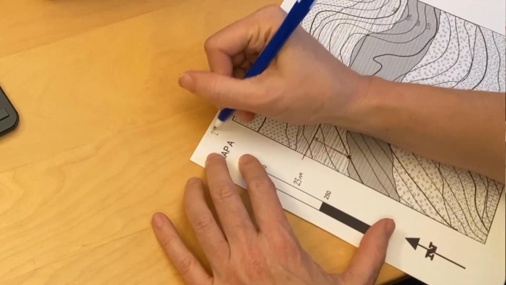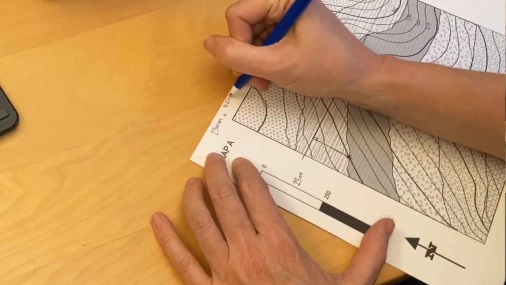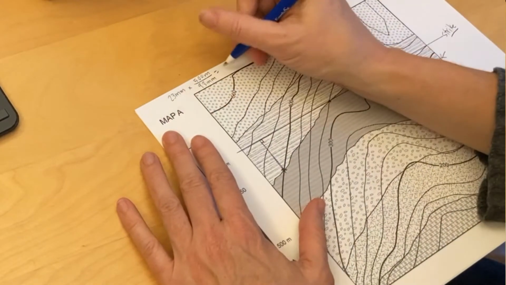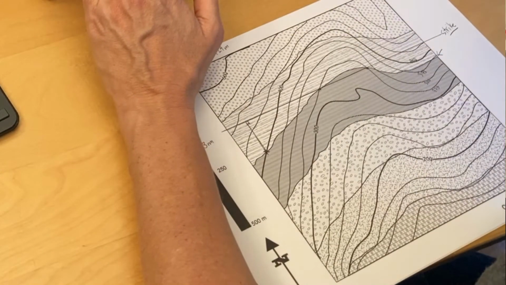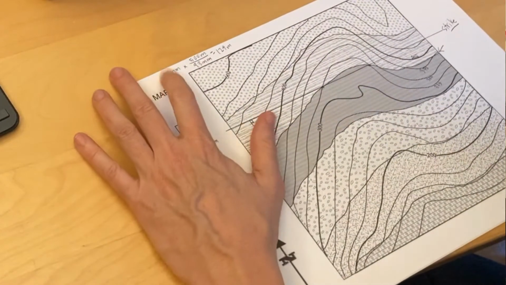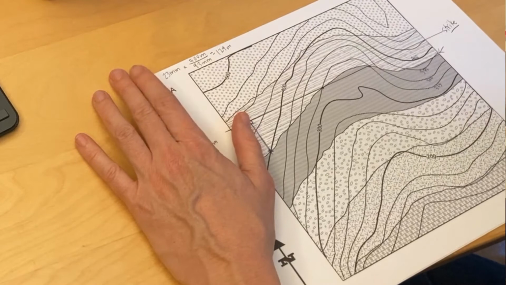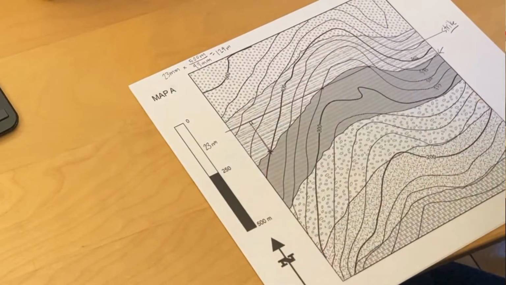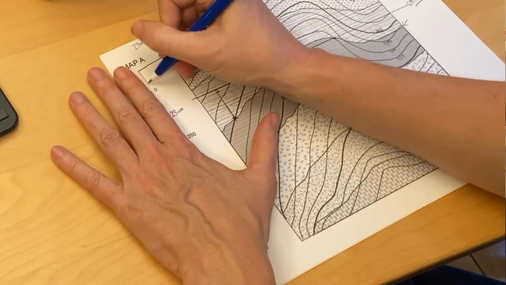So 23 millimeters times 500 meters over 93 millimeters is 124 meters. That's my measurement of 23 millimeters multiplied by my conversion factor from the scale, 500 meters per 93 millimeters, which gives 124 meters as the distance in the horizontal plane.